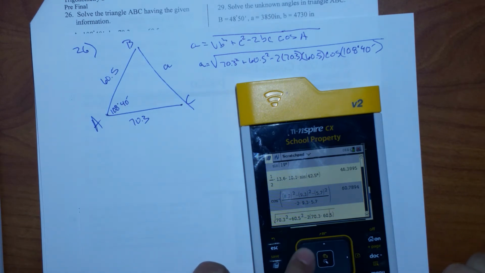Somehow I got a parentheses in here. Don't do that. Oh, that's why. Right here. 106.4.